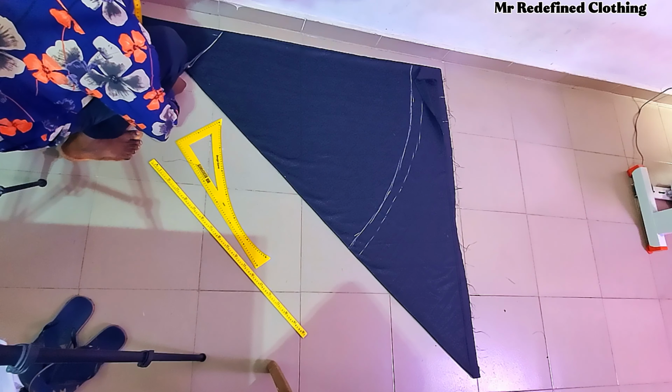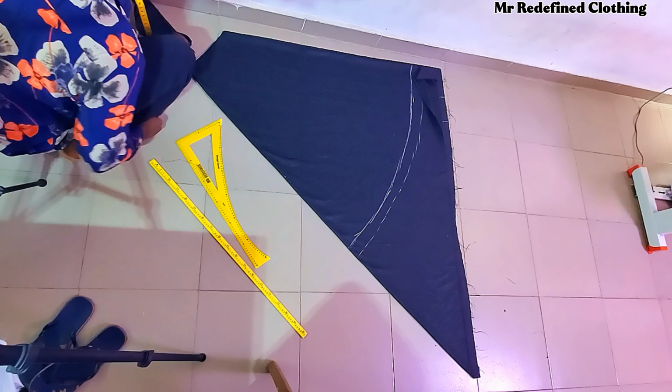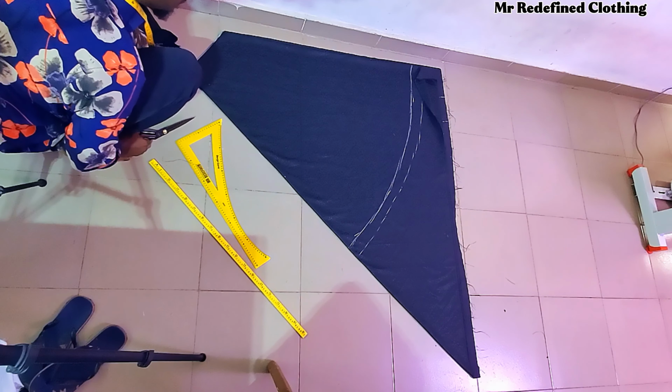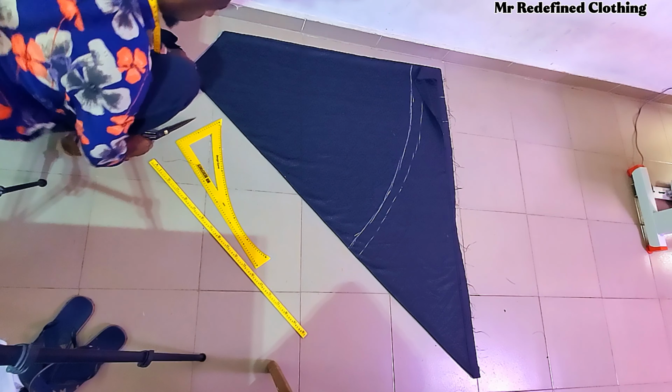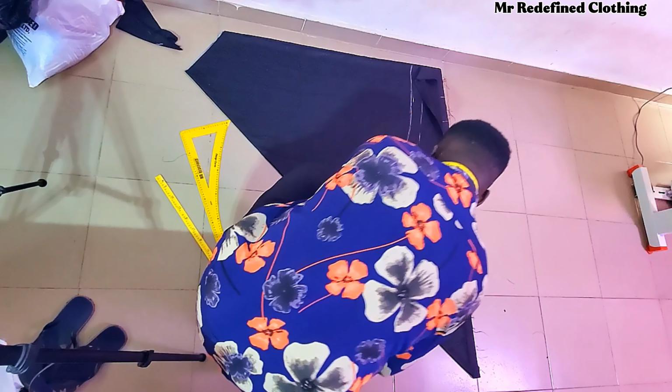So let me just cut the waistline straight. Later on, I will shape it to give me the curve that I will be looking for. So just cut it out that way. And then you also cut out this baseline as well.